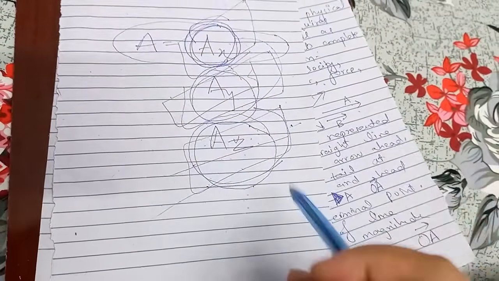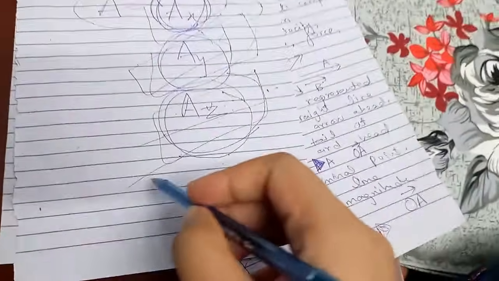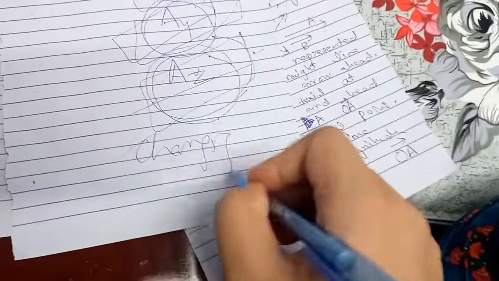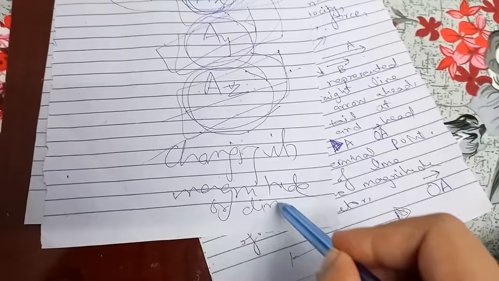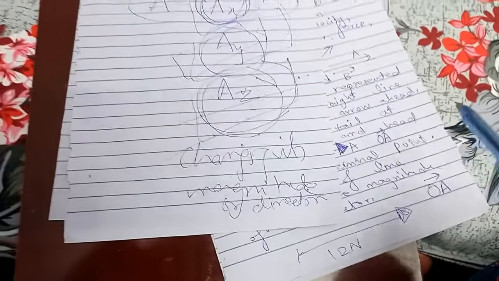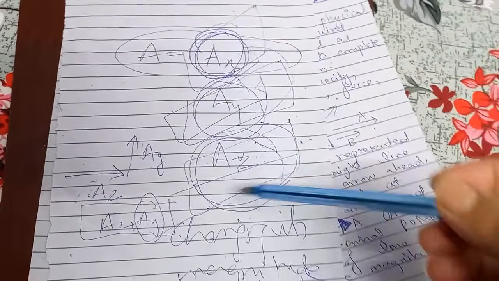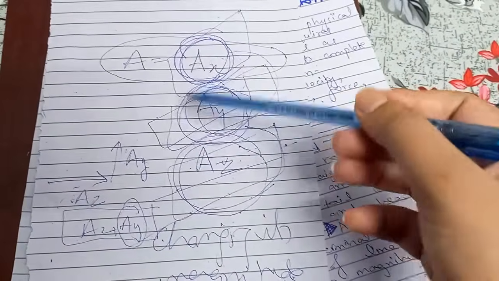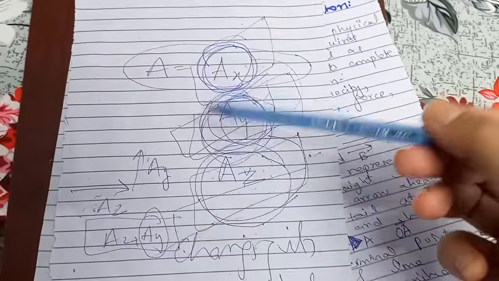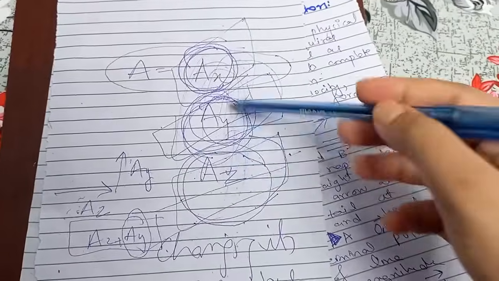What does that mean? Affecting a vector means changing its magnitude or direction. So a z vector cannot change the magnitude of the y component or its direction. The same is true for all these pairs that we have, because they are all independent of each other.